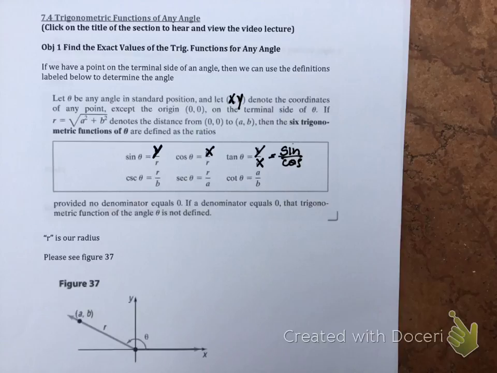Okay, so cosecant, because it's the reciprocal function of sine, is r over y. Secant is r over x. And cotangent is x over y. So once again, these are letting us have the ability to find points all around the rotation around the circle where the radius is not 1. Okay, so once again, sine y over r, cosine x over r, tangent y over x.